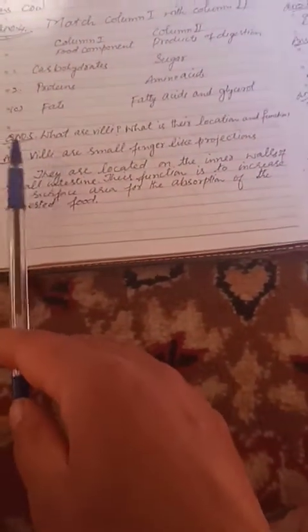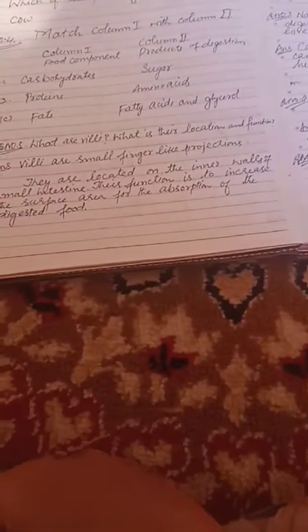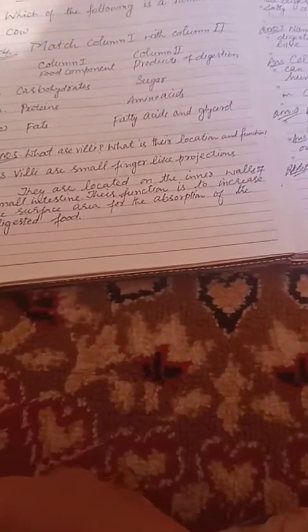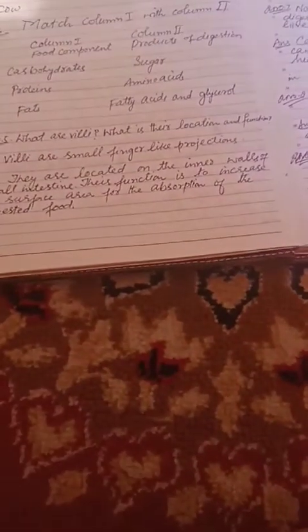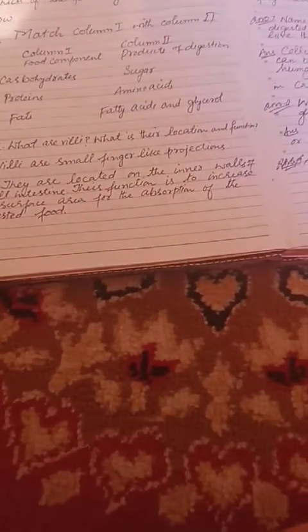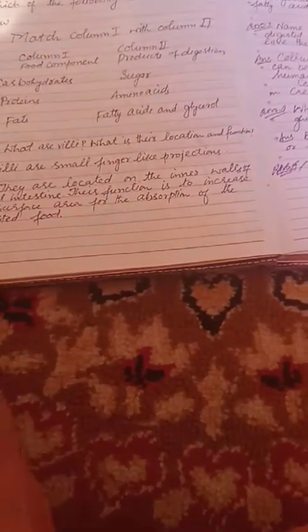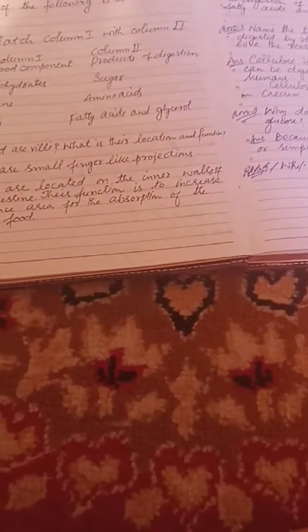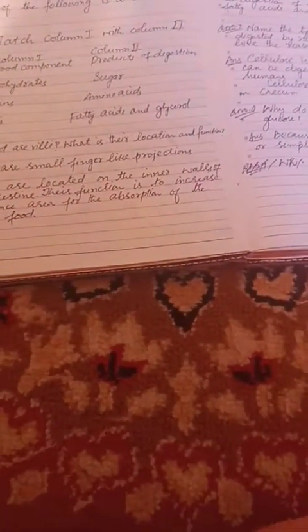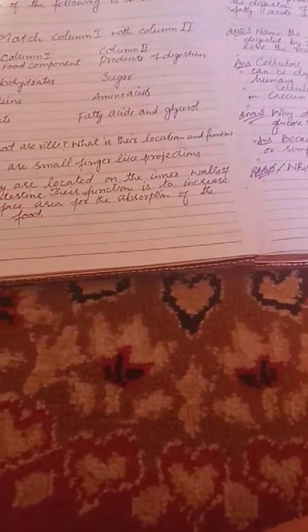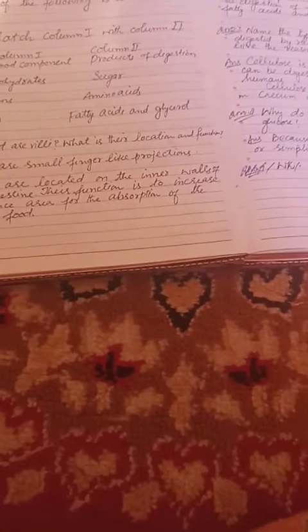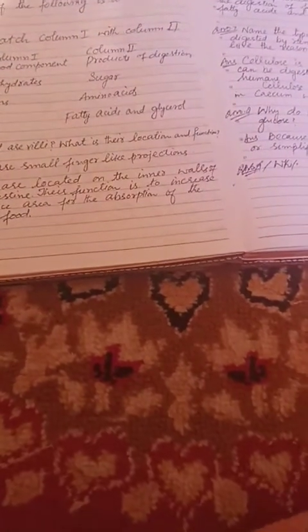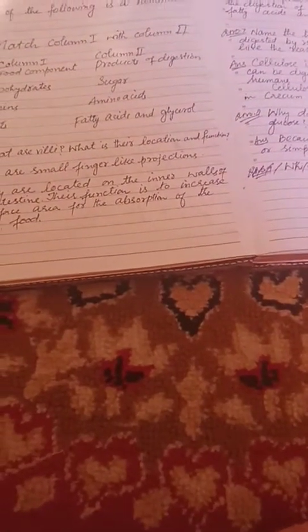Today we are going to start with our question number 5. Our question number 5 is, what are villi? What's their location and function? Students, as we have learned in our chapter, villi are small finger-like projections which are present on the inner surface of the small intestine, and their function is to provide a larger surface area for absorption of food.